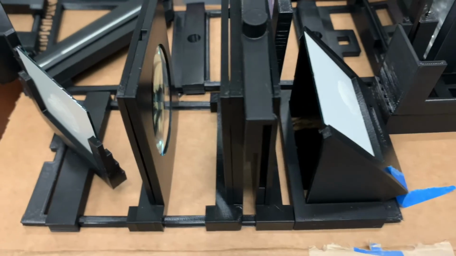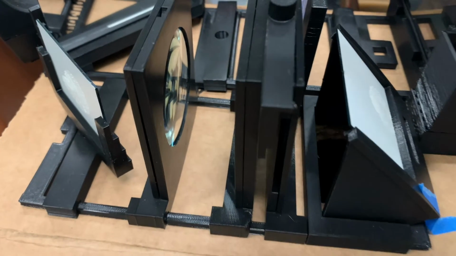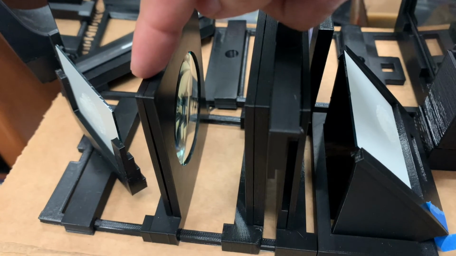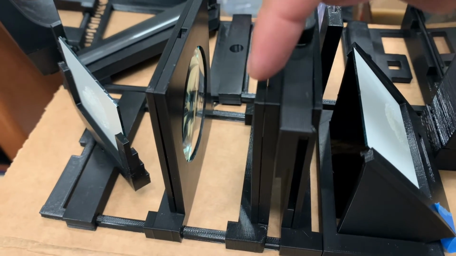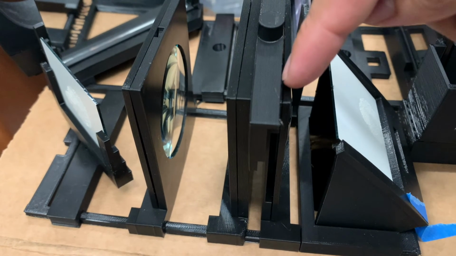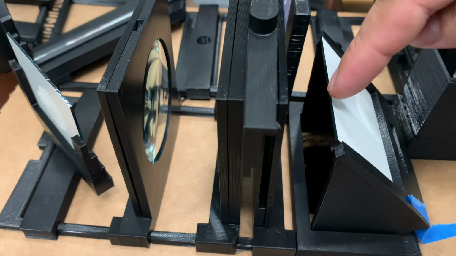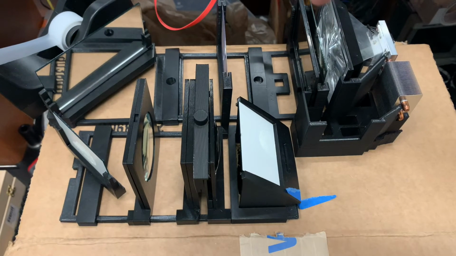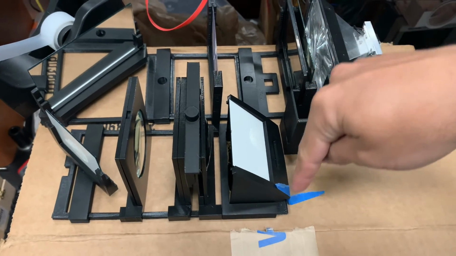A Cooke triplet optical system is mounted with a 147mm biconvex lens, then a negative 50mm biconcave lens, and finally a 60mm biconvex lens. At the end of the system, we use another mirror, but this time the optical path direction points downwards.